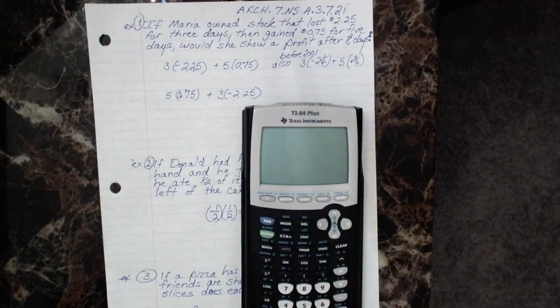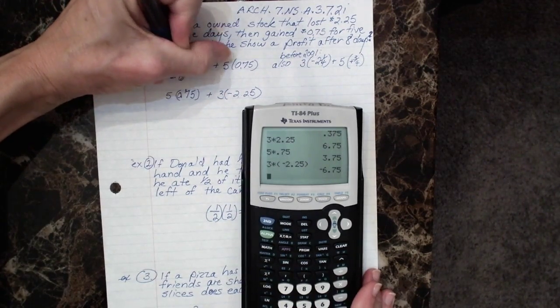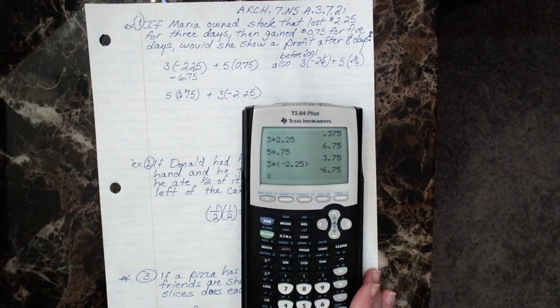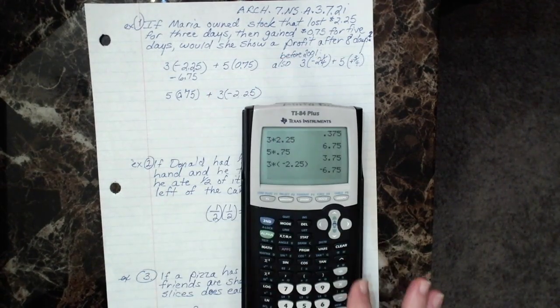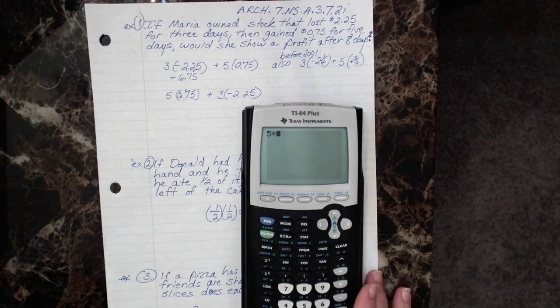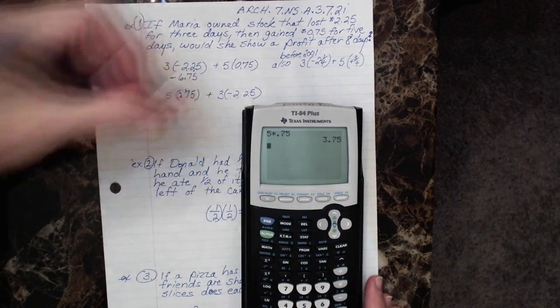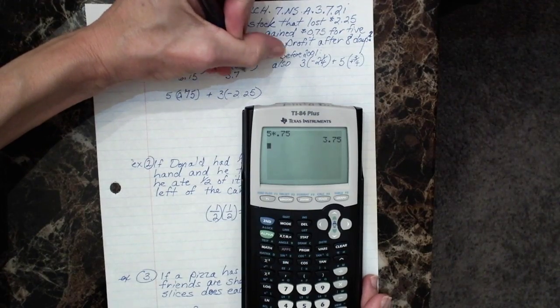So here we have 3 times a negative 2.25, that's a negative 6.75. And then we have 5 times 0.75, which is $3.75.